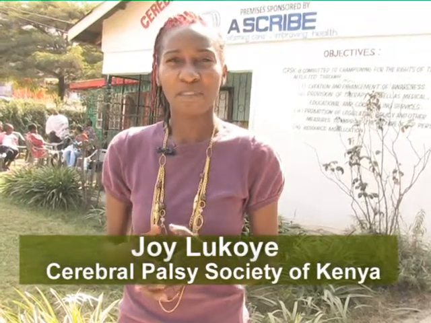Cerebral Palsy Society of Kenya is a society formed by parents of children with cerebral palsy and even persons with cerebral palsy. Cerebral palsy is a brain condition caused by brain damage. It is a condition that forms during birth, before, or slightly after birth, up to 3 years. There is no specific thing that causes cerebral palsy.